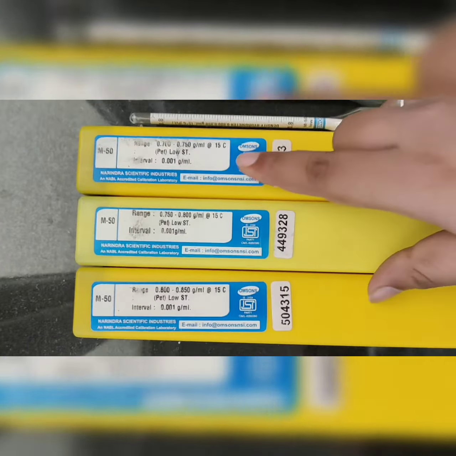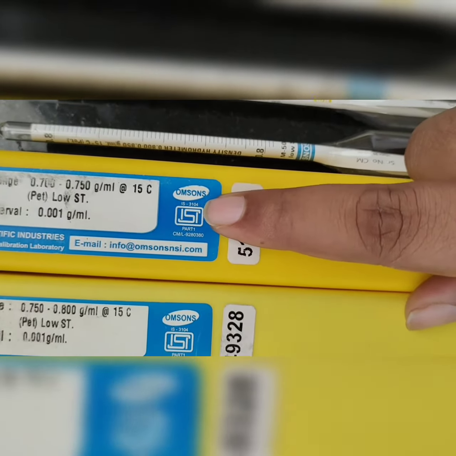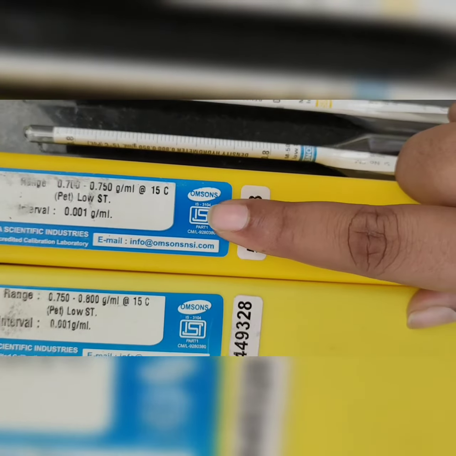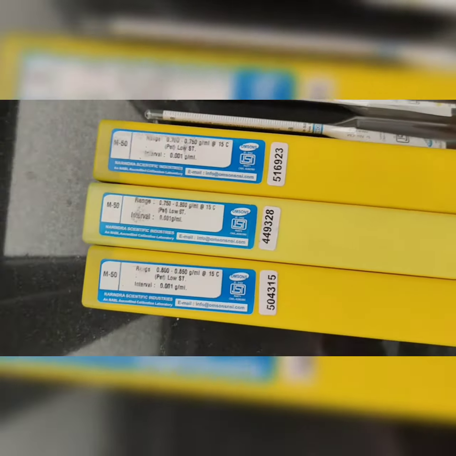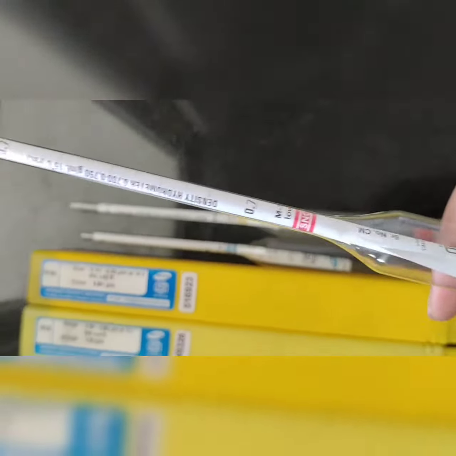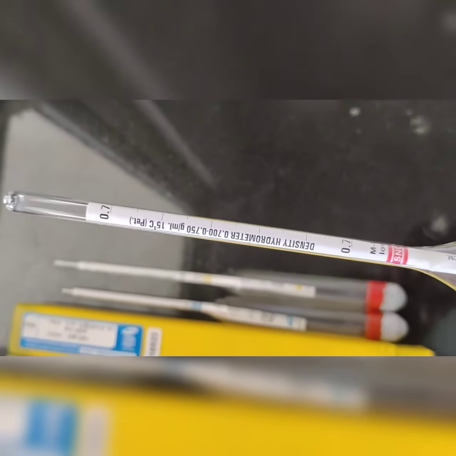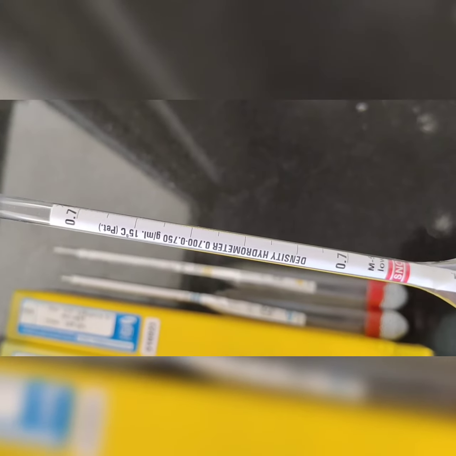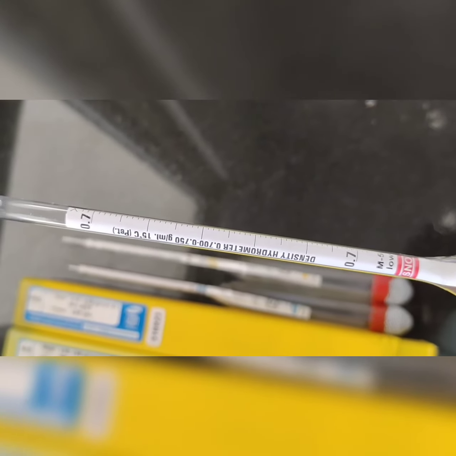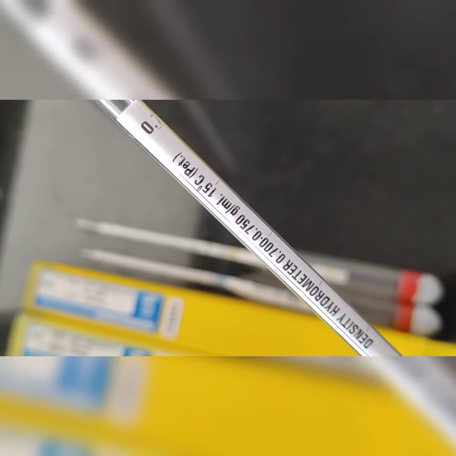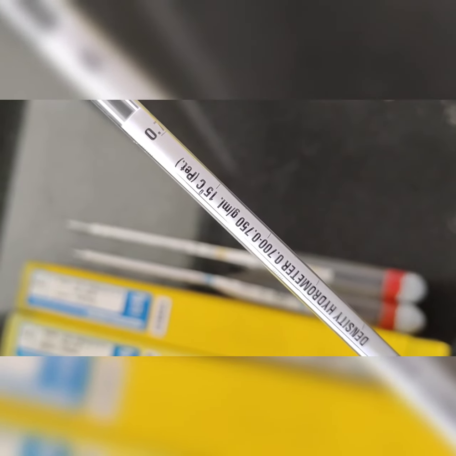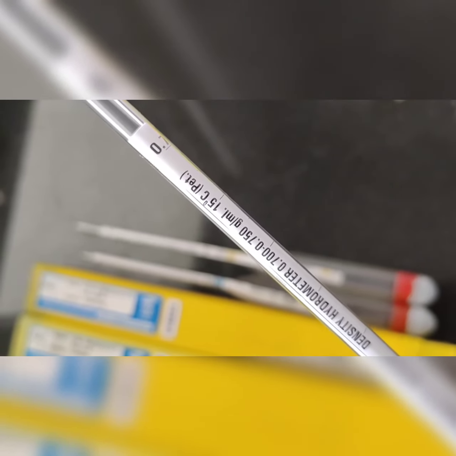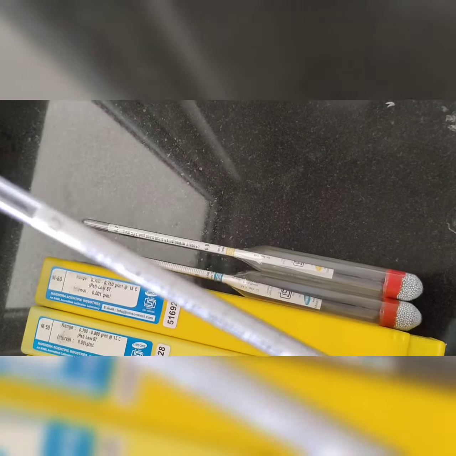Okay, so you can see the ISI mark also. IS 3104, this is the Indian standard. On this basis this is prepared. These hydrometers will be looking like this. So this hydrometer you can see, this one is 0.7 grams per centimeter cube. Here it is written density hydrometer from 700 to 750 grams per ml. It should be measured at 15 degrees, used for petrol identification.